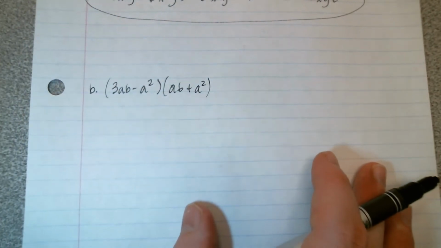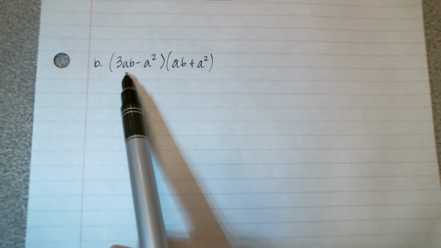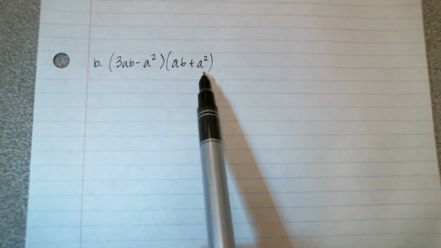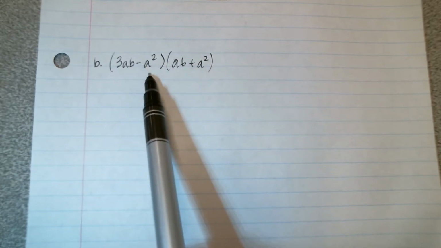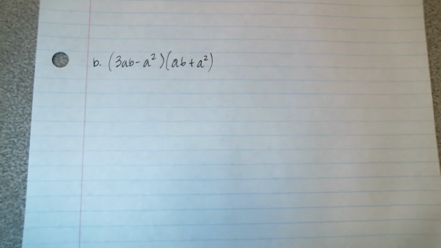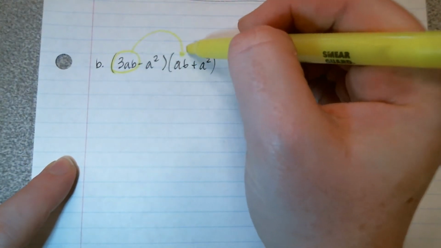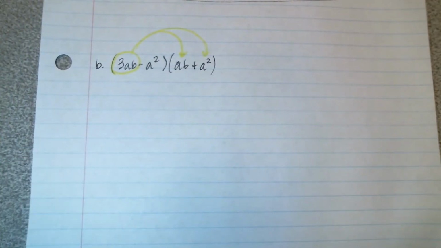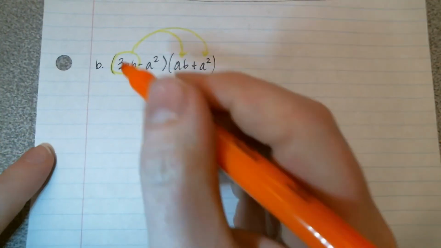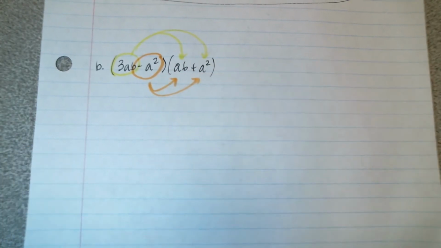So I'll do the same thing here with this example. Okay, I have a binomial times a binomial. So I've got two terms here to distribute over these two terms here. So I'm going to take 3ab, distribute it here, and then the negative a squared, and distribute it here.